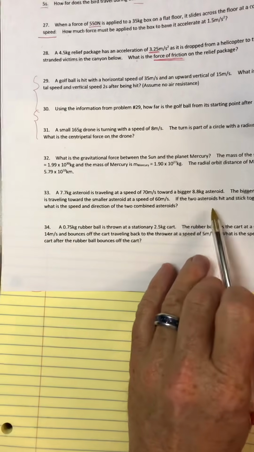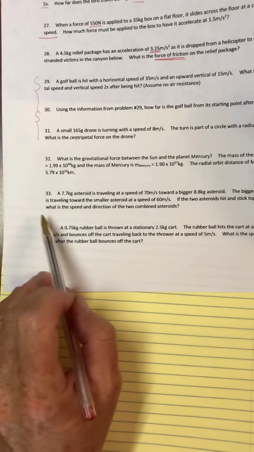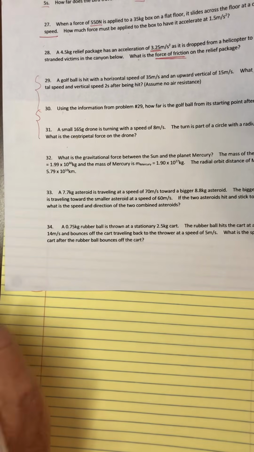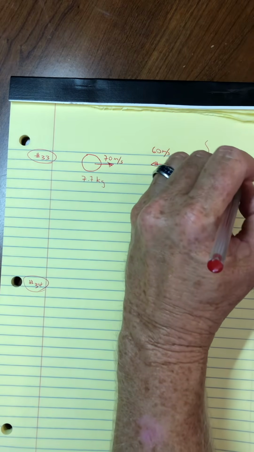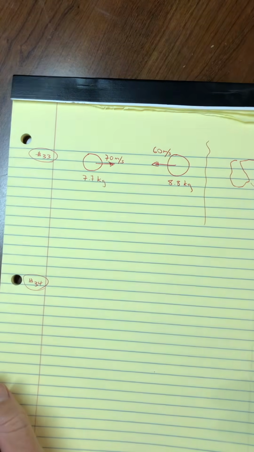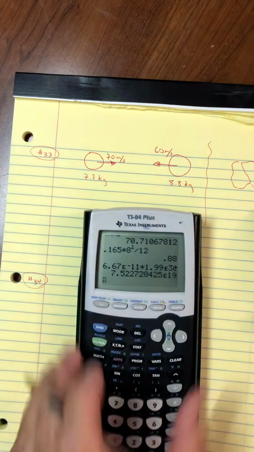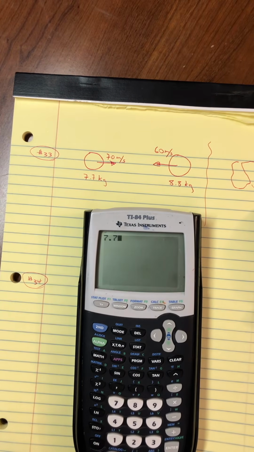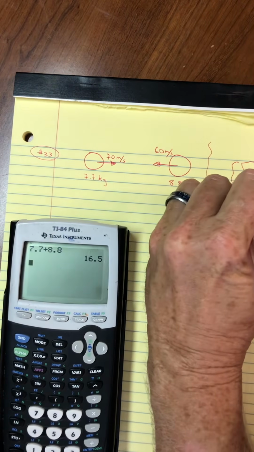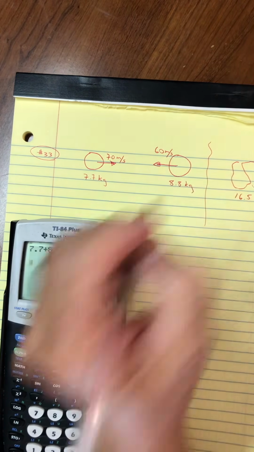It says if the two asteroids hit and stick together, what is the speed and direction of the two combined asteroids? So maybe I'll put a little sketch here and go, okay, now we've got them smashed together. Smashed together, I can think of it as one object where I add them together. So 7.7 plus 8.8, we're looking at a 16.5 kilogram blob.